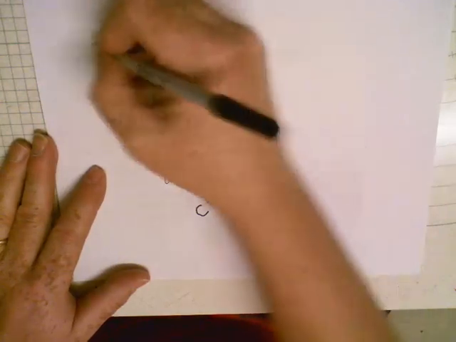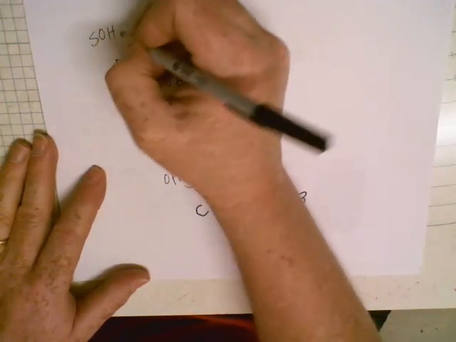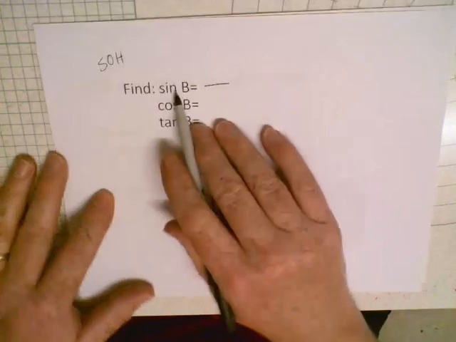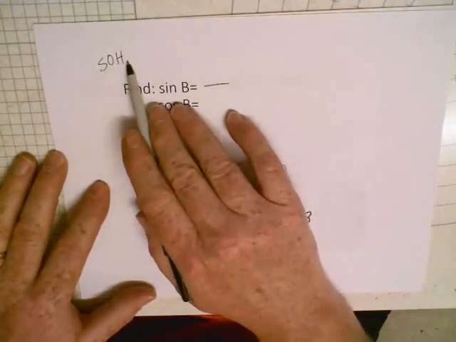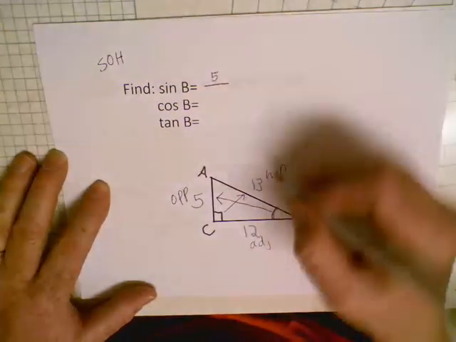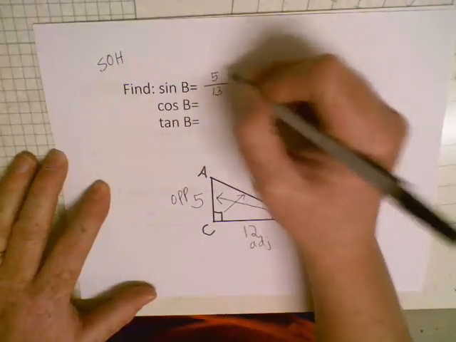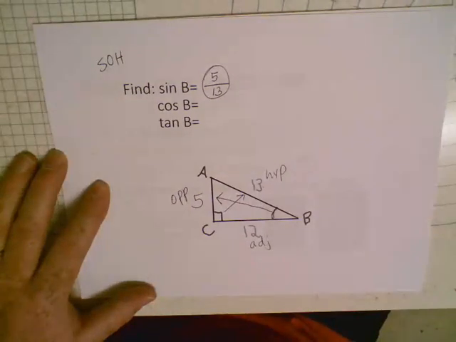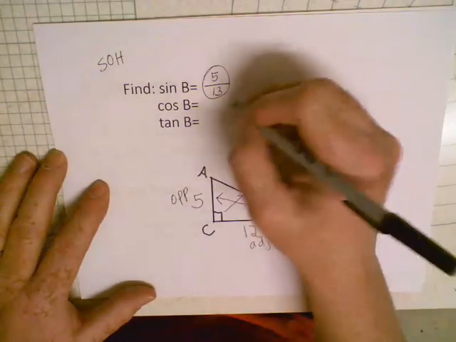For sine, that's the SO part. Sine is opposite over hypotenuse. So opposite, which is 5, over the hypotenuse, which is 13. That's our sine for angle B, 5 to 13.